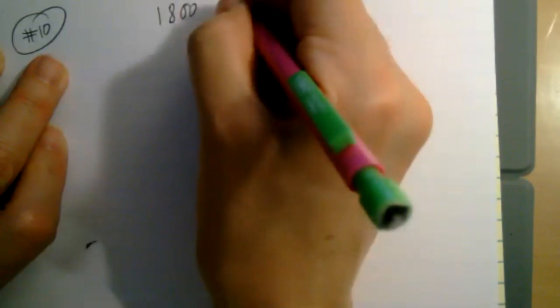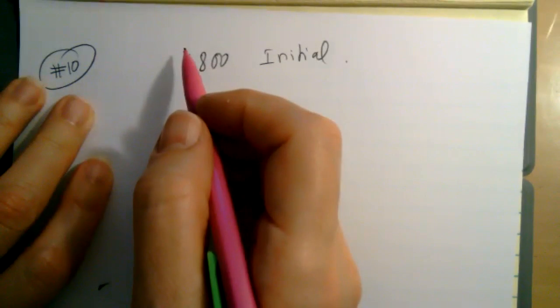Okay, so I look at number 10 and then we go to the next section because I want to spend time on it. Number 10. So initially we invest 1,800. Oh, sorry, that's the initial. And the interest is compounded monthly.